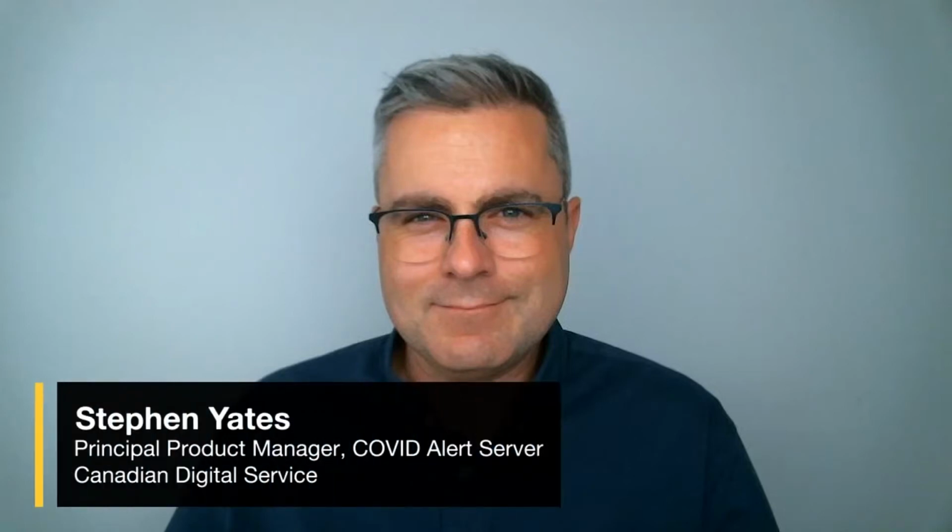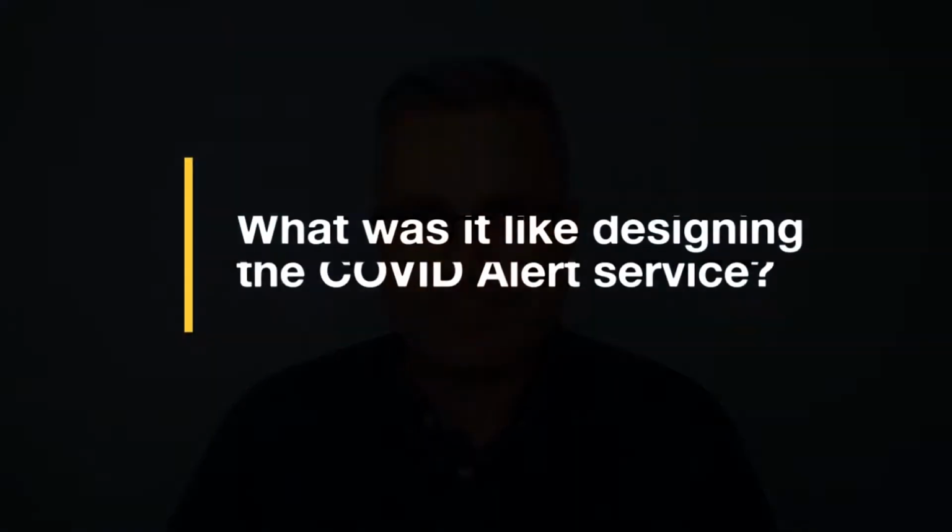If somehow our database where we store the diagnosis keys became compromised, then Canadians would start receiving false alerts saying that they've been exposed to COVID-19. Now, this would lead to a breakdown in trust in the app, and Canada would lose an important tool in slowing the spread of COVID-19.